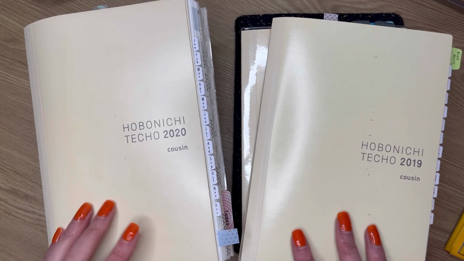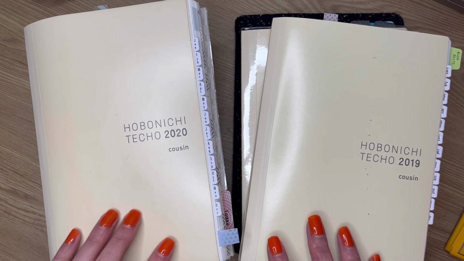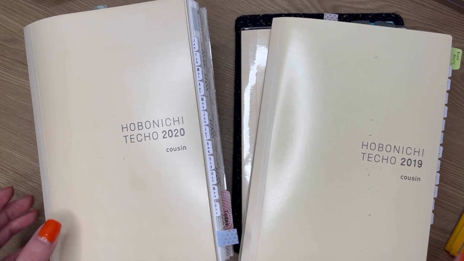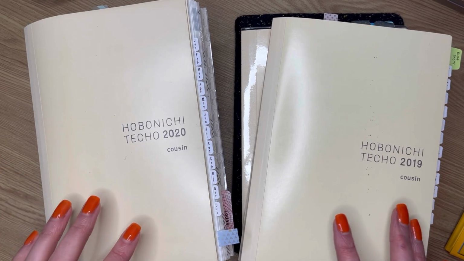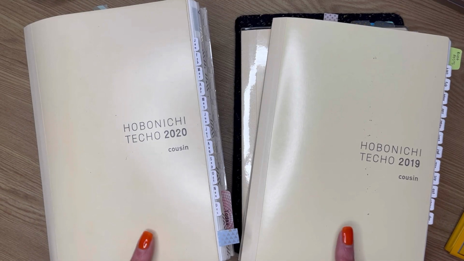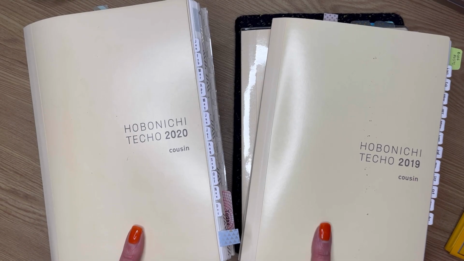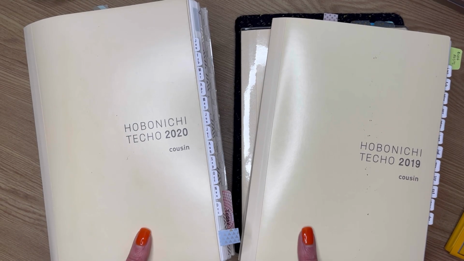I am coming back today with yet another Hobonichi Cousin video, probably one of my favourite topics. And as you've probably seen from the title, this is basically a load of different ideas of how to use the different sections of the Hobonichi Cousin if you're not using them for kind of strictly day-to-day planning.